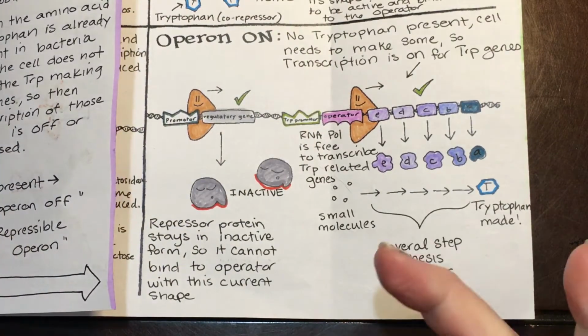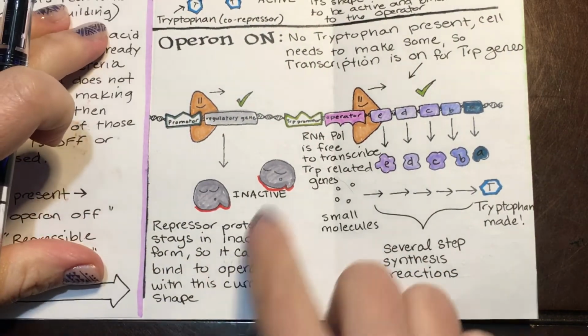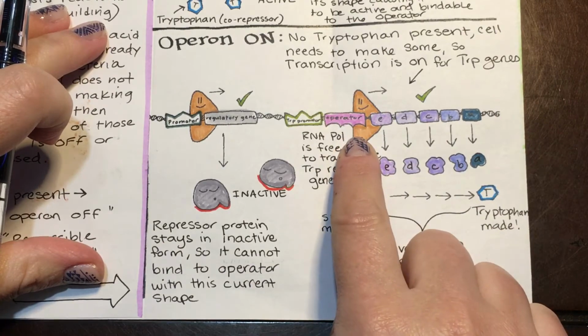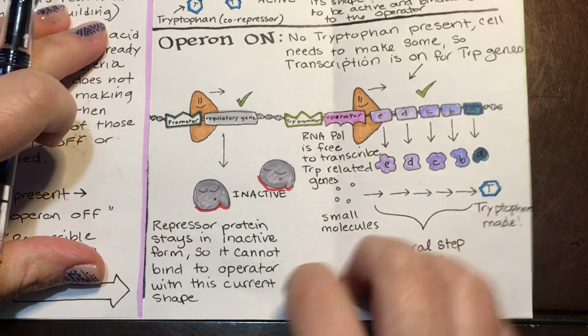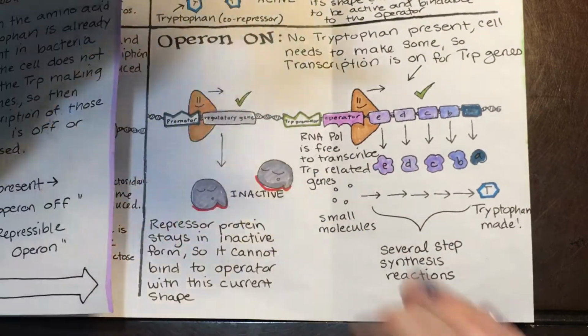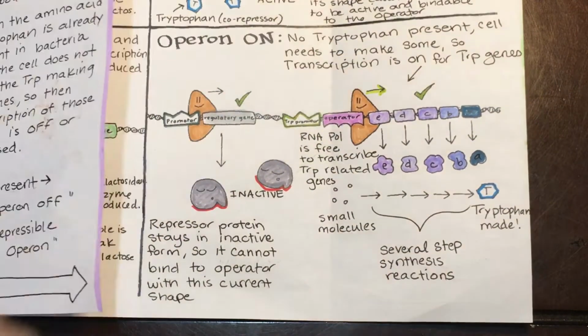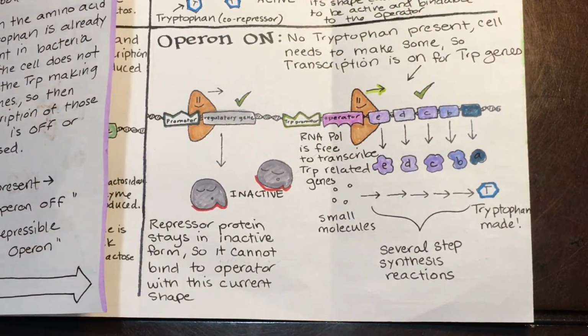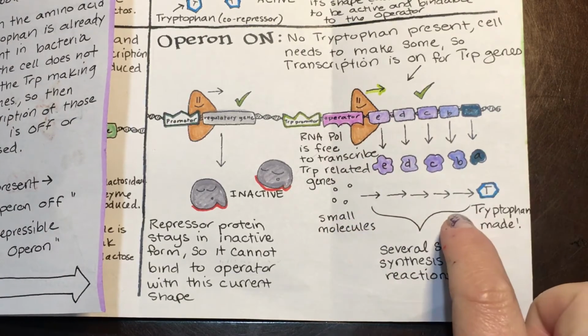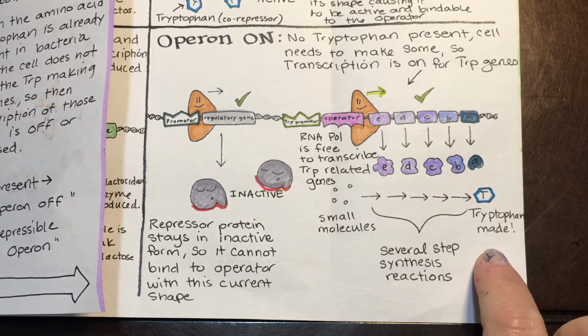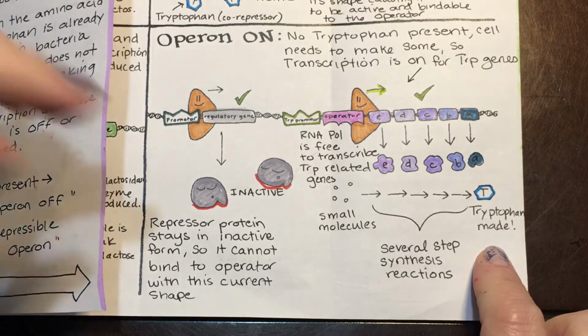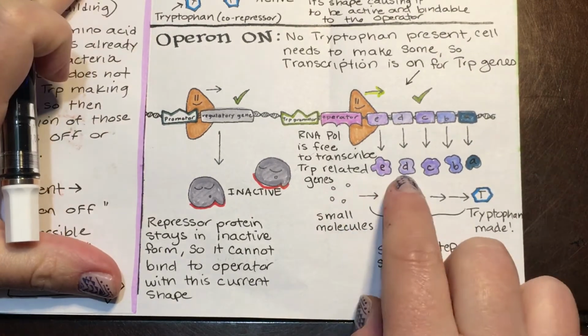There's no tryptophan to change its shape, so it's not going to be able to bind to the operon. And, well, there you go. RNA polymerase is free to move forward and do transcription of the rest of the proteins that are going to be needed to help us manufacture tryptophan, us being the bacteria cell. So it's going to have protein E, D, C, B, A.